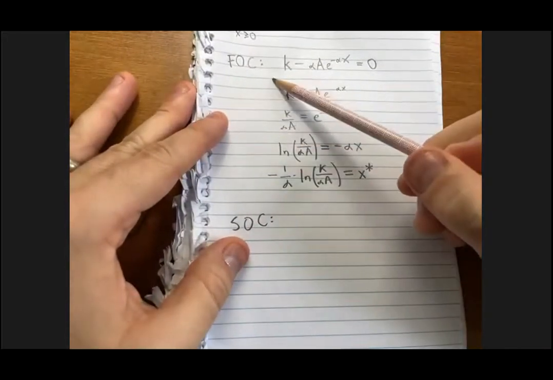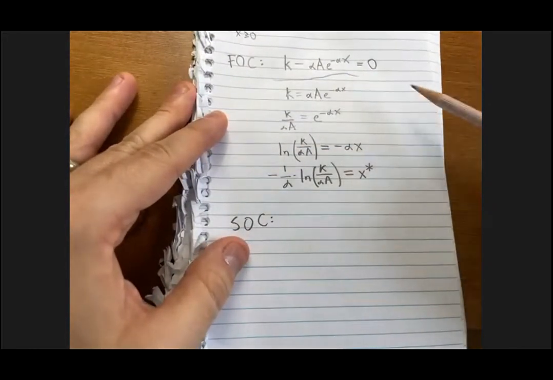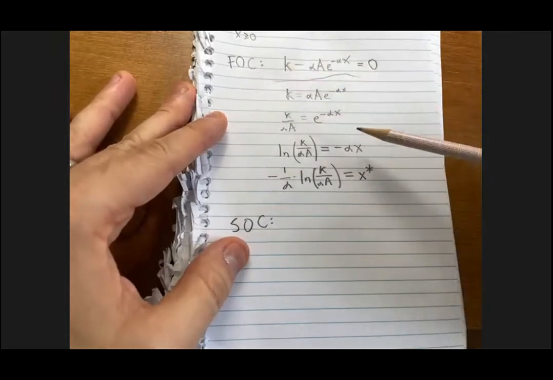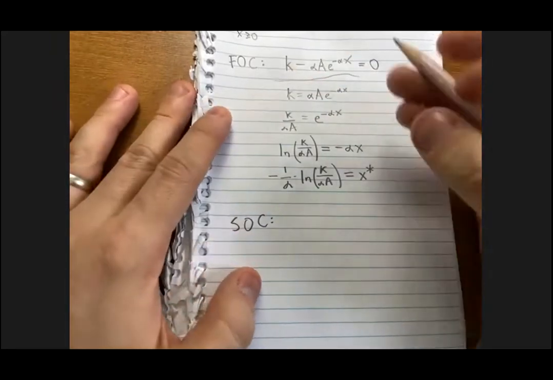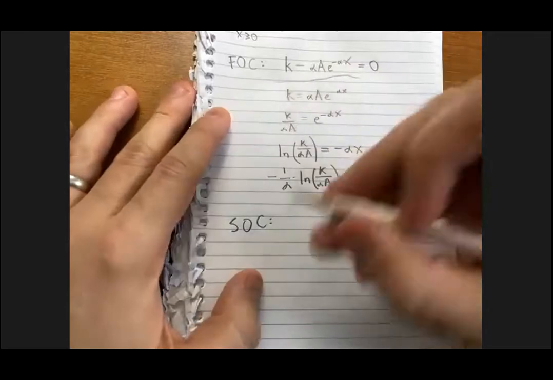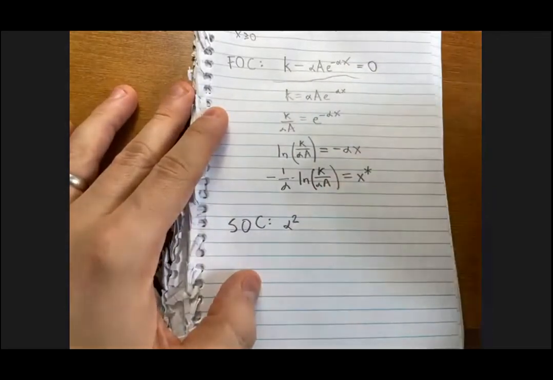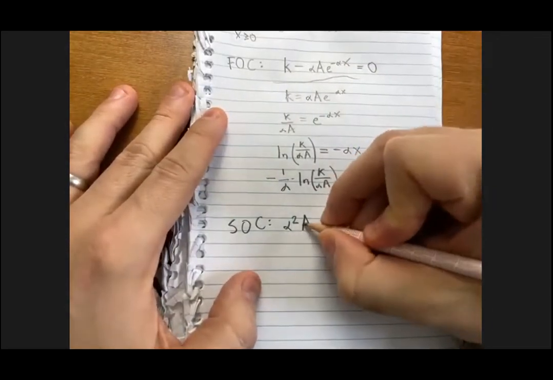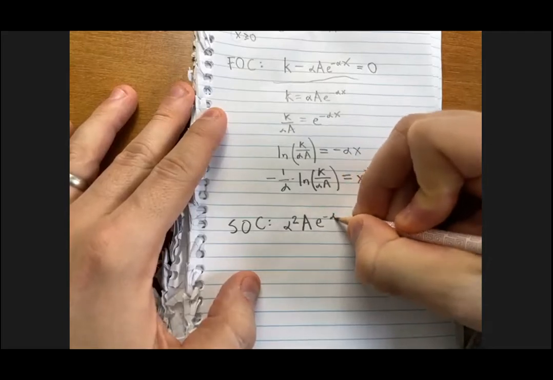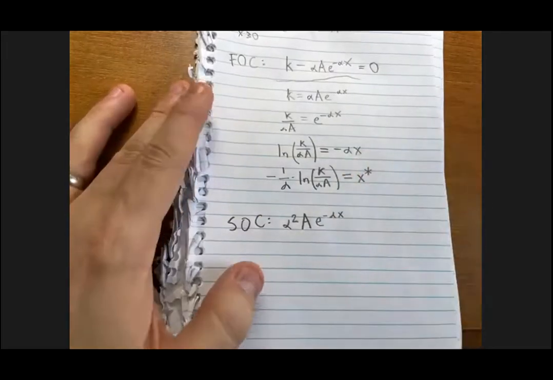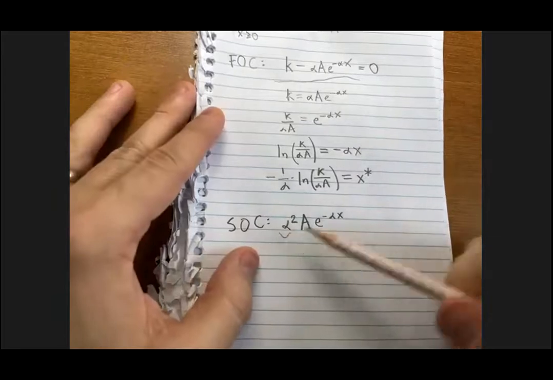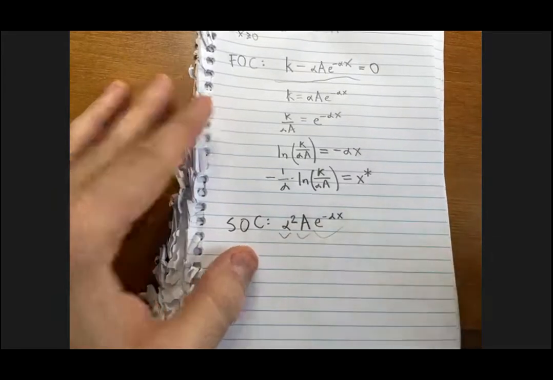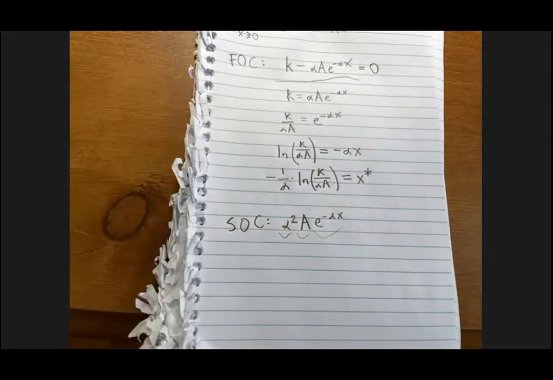I want to take, this was the first derivative. So I want to take the derivative of that with respect to x. What will I get? There's another negative alpha that comes out. It's got alpha squared A e to the negative alpha x. This is positive. This is positive. How do I know A is positive? I guess you should go check and see what A is actually.